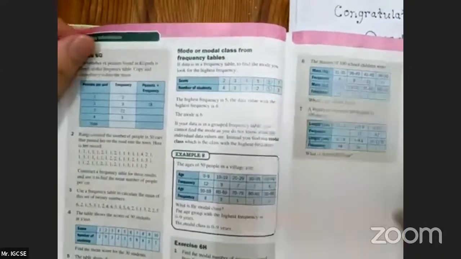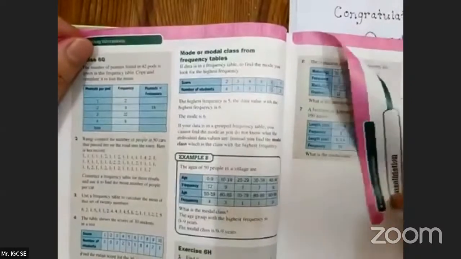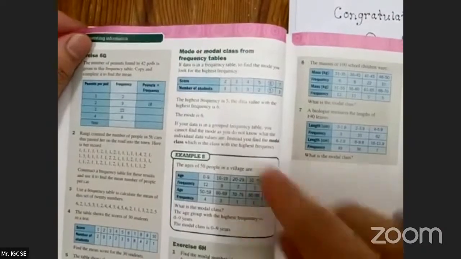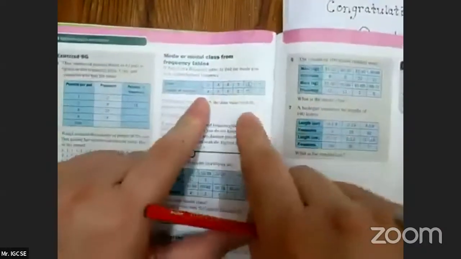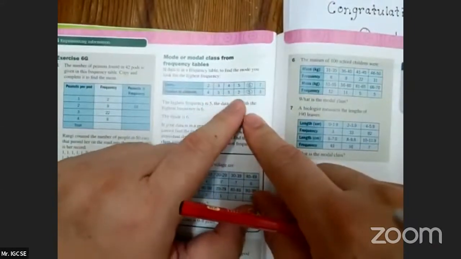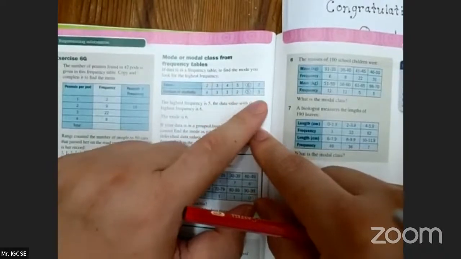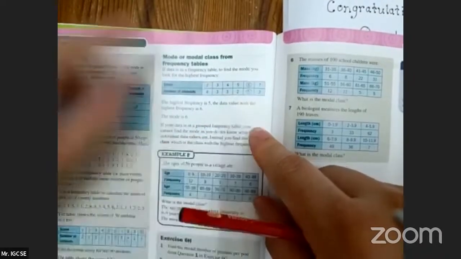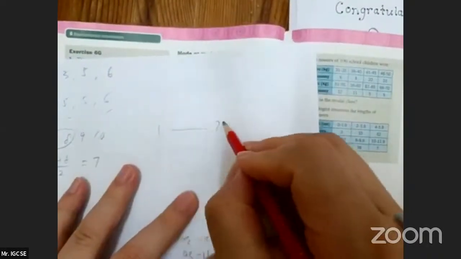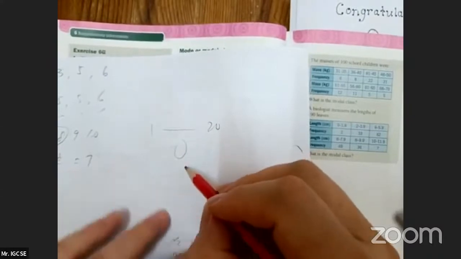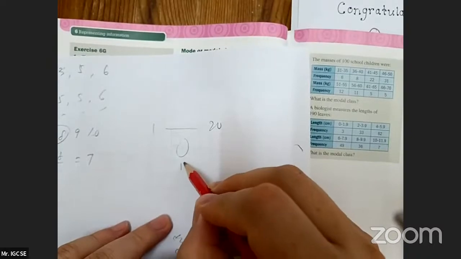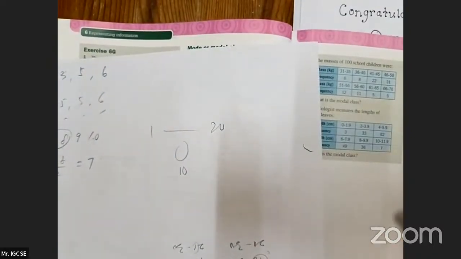And then to find the median, you will have to find the total number of students. For example, you add this one: 4 plus 3 is 7, 7 plus 3 is 10, 10 plus 2 is 12, 12 plus 5 is 17, 17 plus 3 is 20. So the 20 means that from 1 to 20, the middle one will be number 10 and 11.